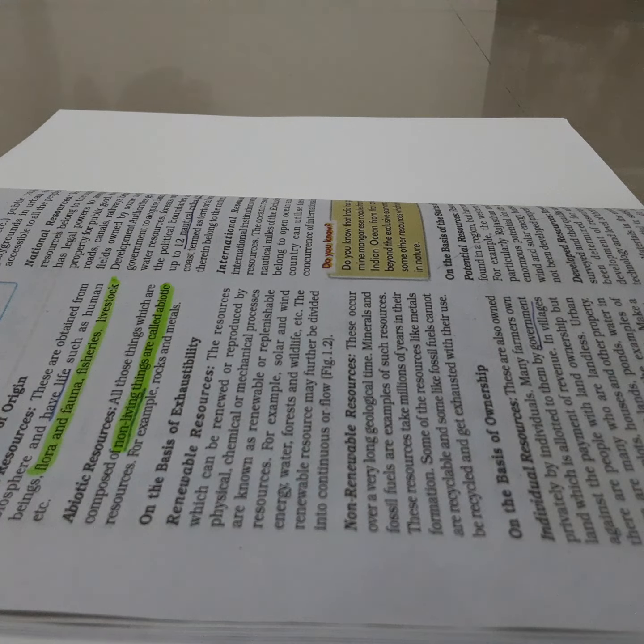Okay, so next is non-renewable resources. These require a long geological time to occur, and they cannot be easily replenished or reproduced. It takes millions of years. For example, fossil fuels and minerals take a lot of time to reproduce again. So such things are called non-renewable resources.